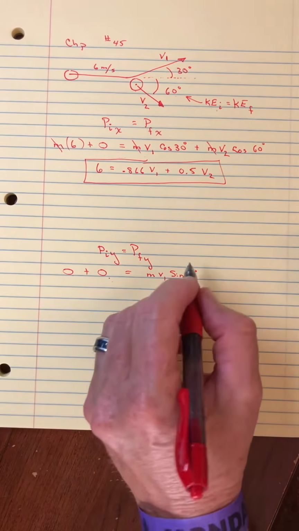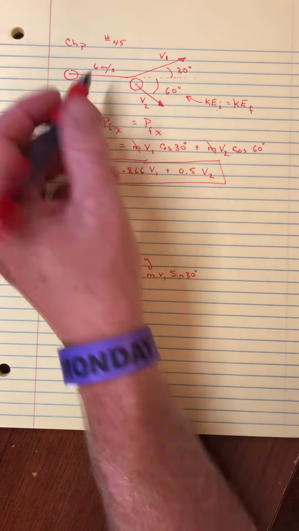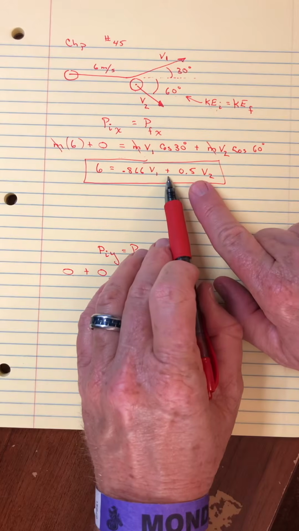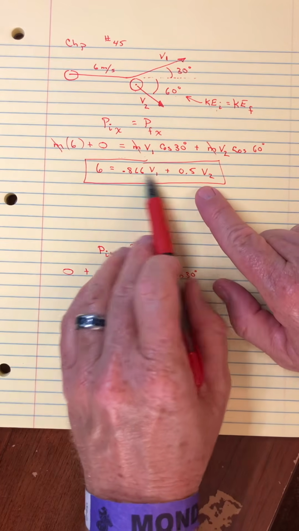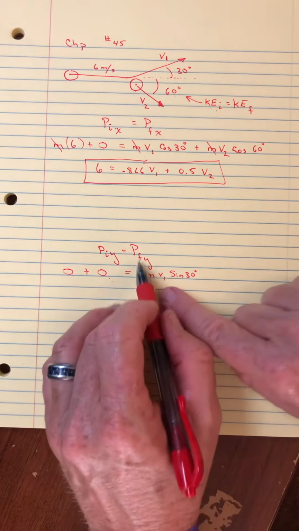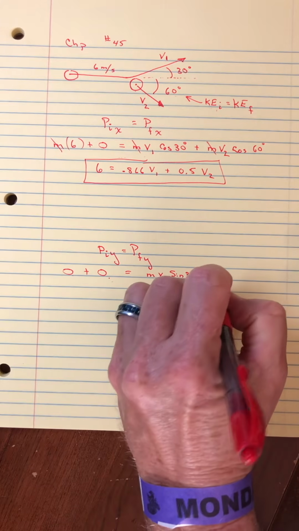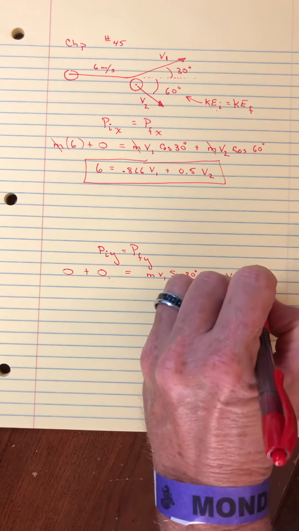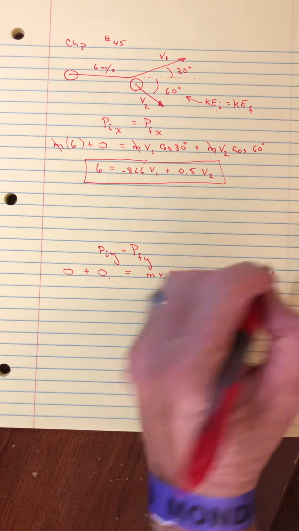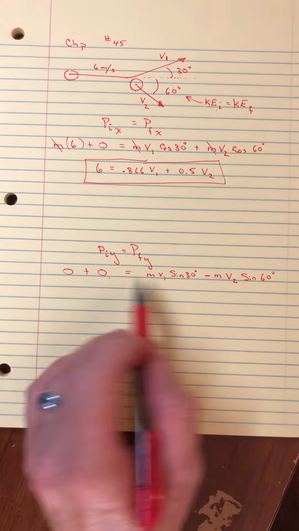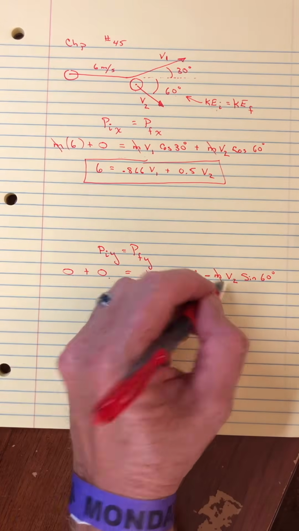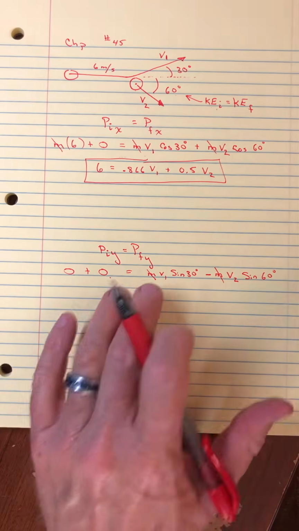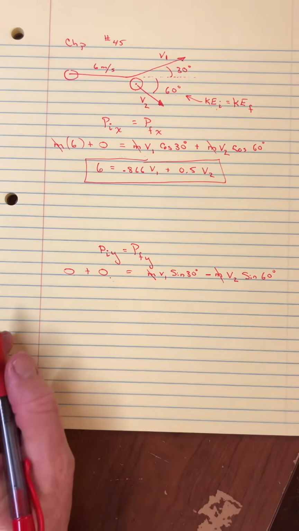And then the other one is kind of heading down. Now it's right and down, so the right made me use a plus sign for the x momentum. But for the vertical momentum, I'm going to put a minus mv2 sine 60 degrees. And again, same thing can be said. Luckily, I can solve this because they have the same mass, and I can cancel them off out of every term.